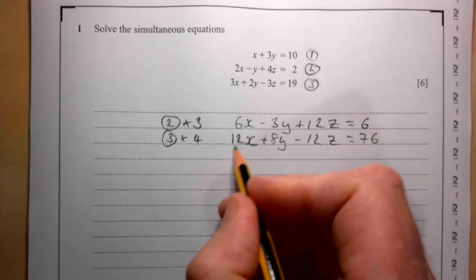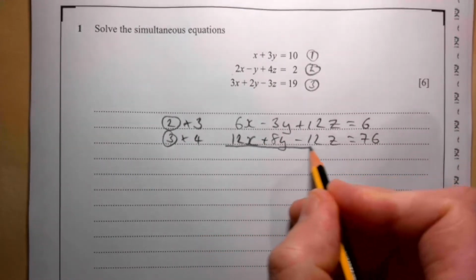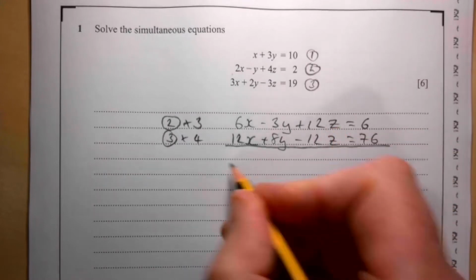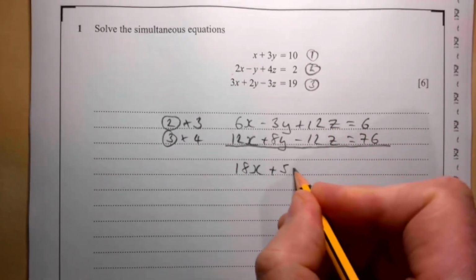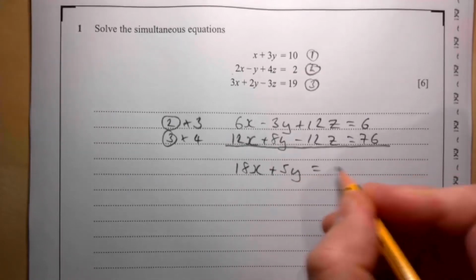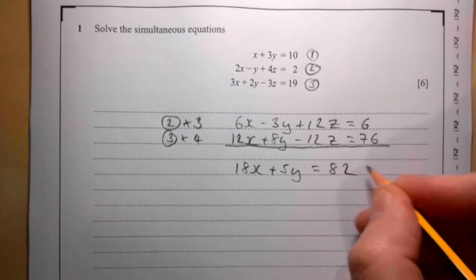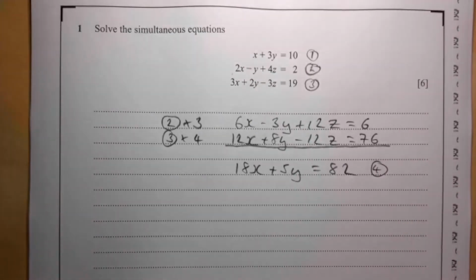And if I add these two, then it's going to make the z's disappear. So I get 18x plus 5y, and that equals then 82. And I'm going to call that equation 4.